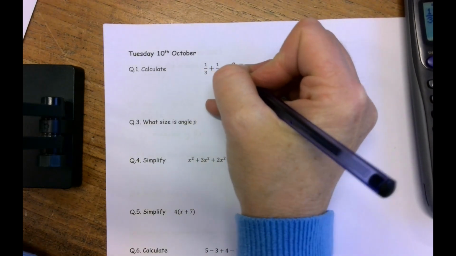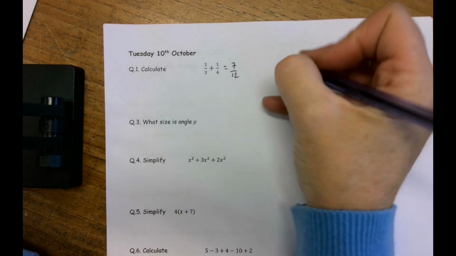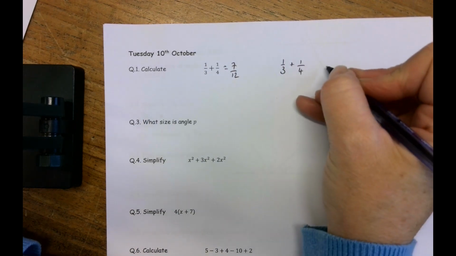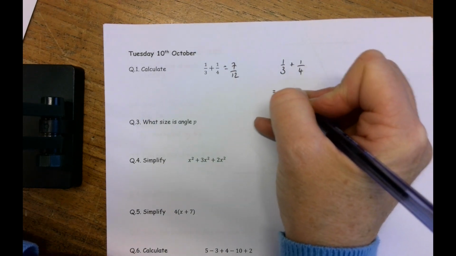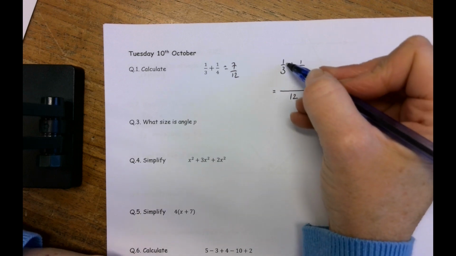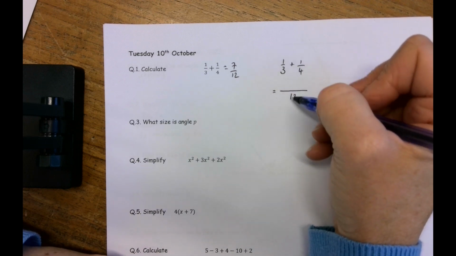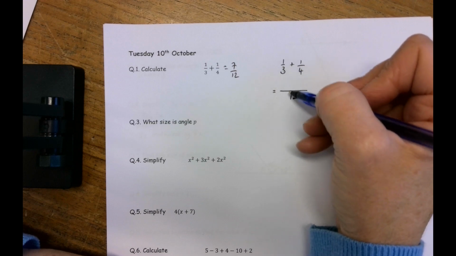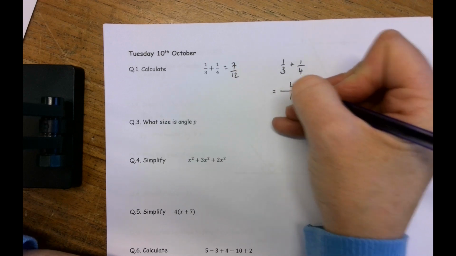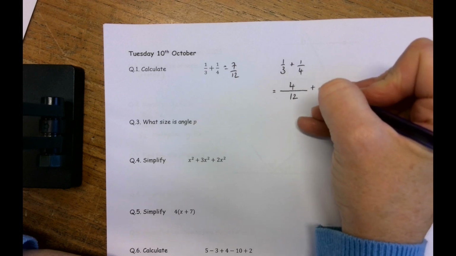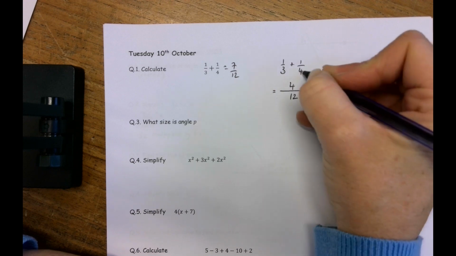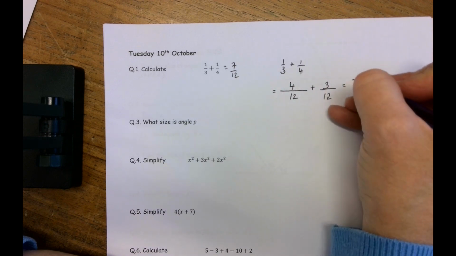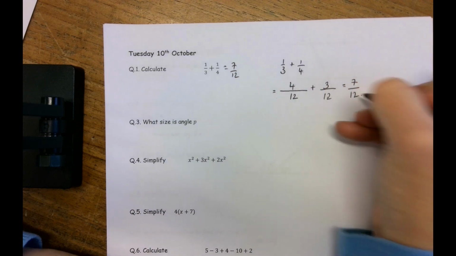So equals 7/12. If I didn't have my calculator, then I would have to write them over a common denominator. So the common denominator would be 12. And I would say, how many 12ths are there in 1/3? The 3 goes into 12 4 times. So in each third, there's 4 12ths. So 1/3 would be 4 12ths. And 1/4, well, 4 goes into 12 3 times. So it would be 3 12ths. 4 12ths plus 3 12ths is 7 12ths.